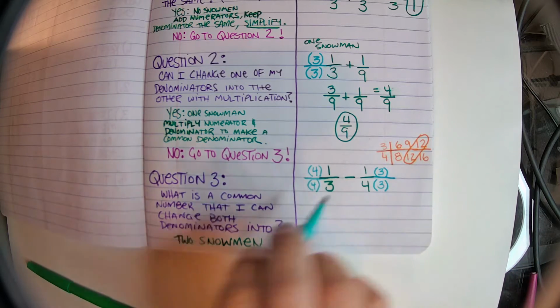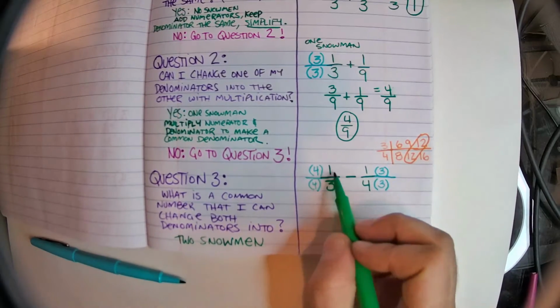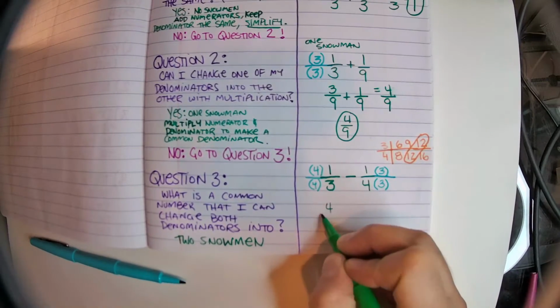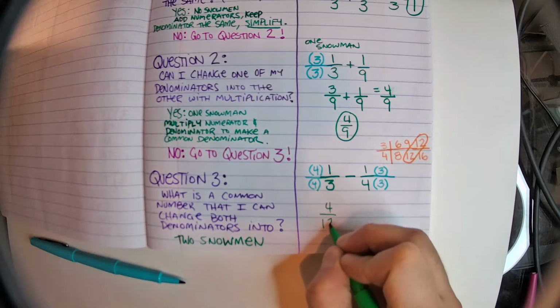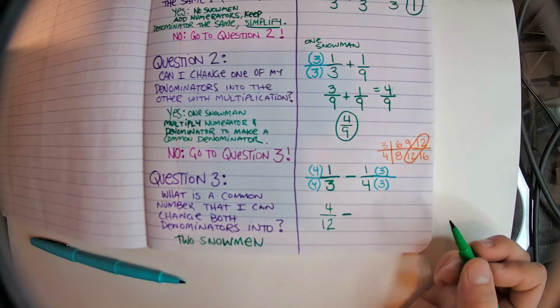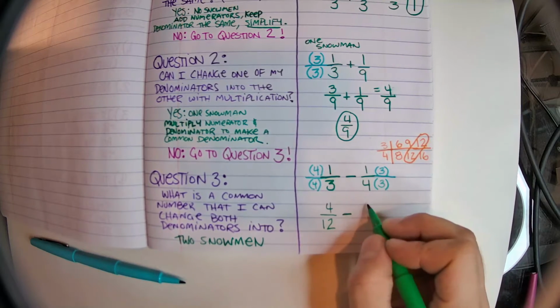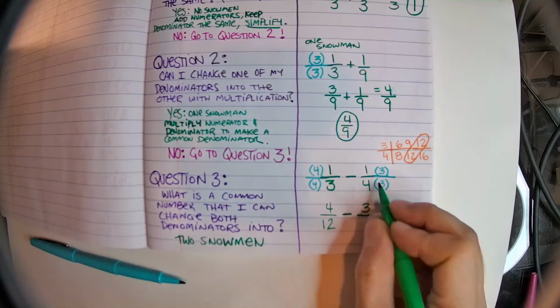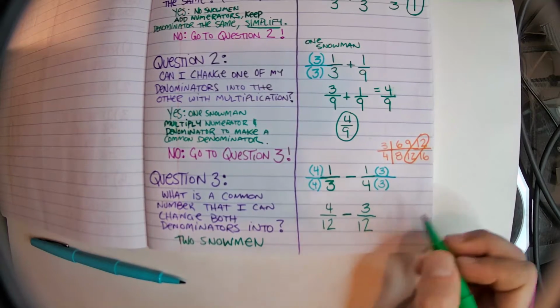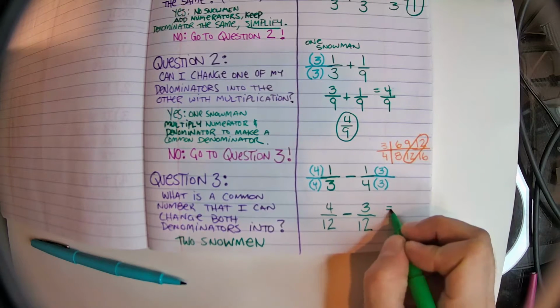Now we're going to change both fractions, not just one. 4 times 1 is 4. 4 times 3 is 12. I'm going to copy down our sign, which this time is subtraction. So 4/12 minus 1 times 3 is 3. 4 times 3 is 12. So 4/12 minus 3/12.